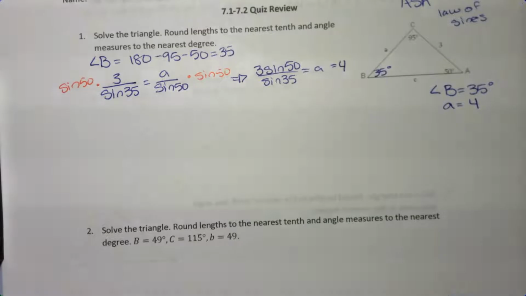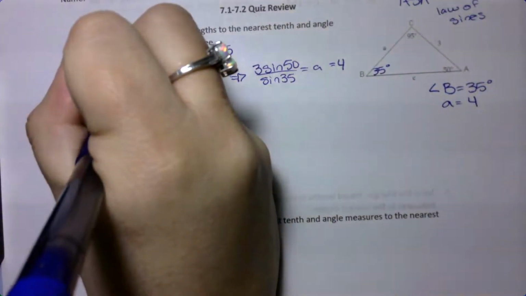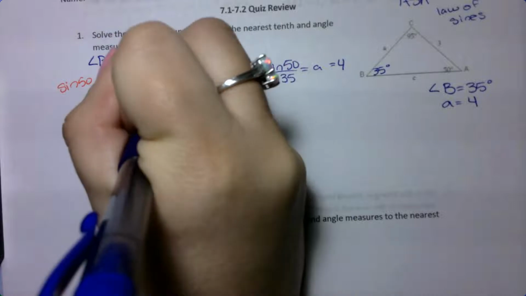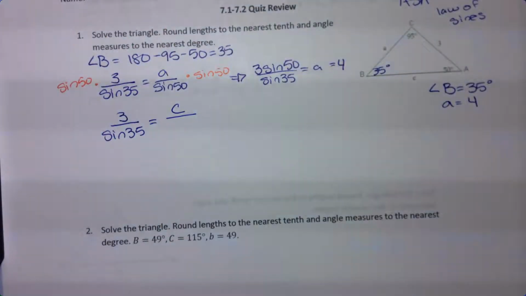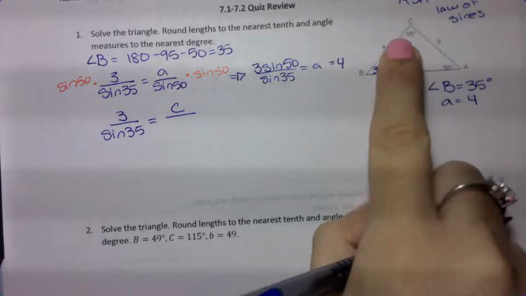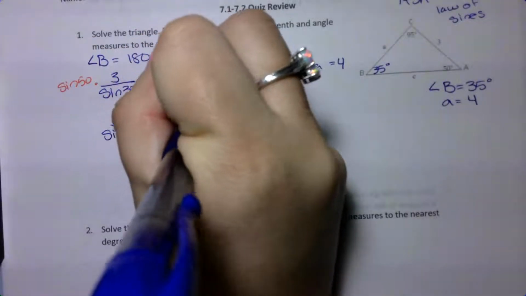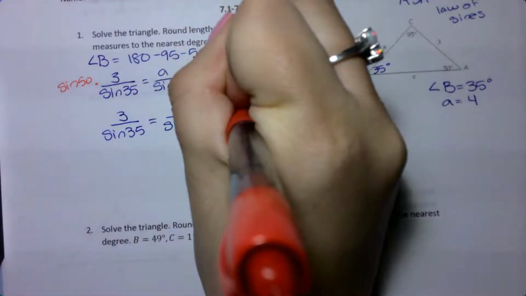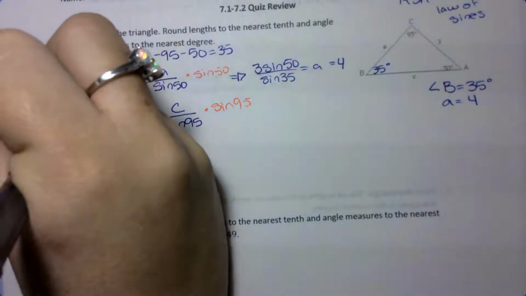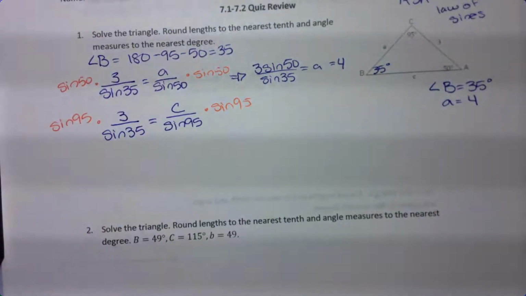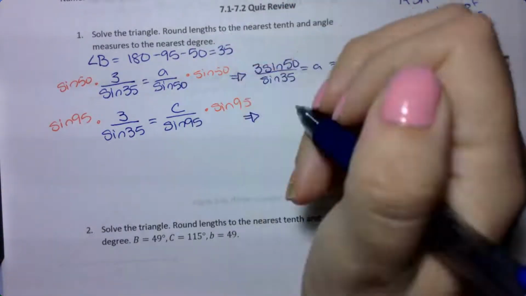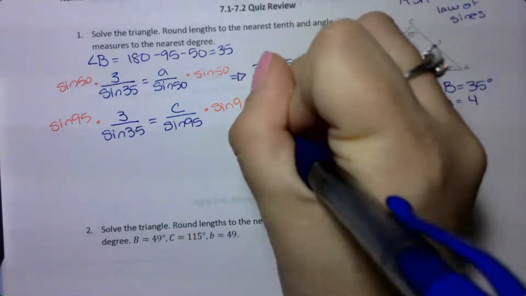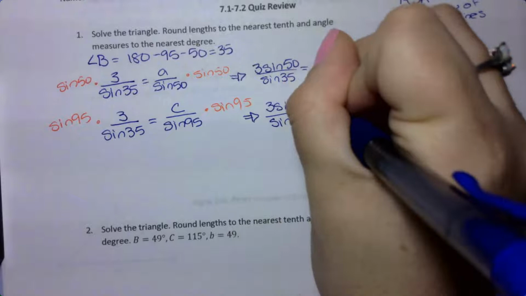Then I need to go ahead and solve for my side length C. So I start the setup the same. I have my side length for B on top, my angle for B on the bottom with sine. My side length C, I don't know yet. That's what I'm solving for. My angle for C is 95. So then I want to go ahead and isolate my variable. I'm going to multiply both sides by sine of 95. This gets me 3 sine of 95 over sine of 35 equals C.